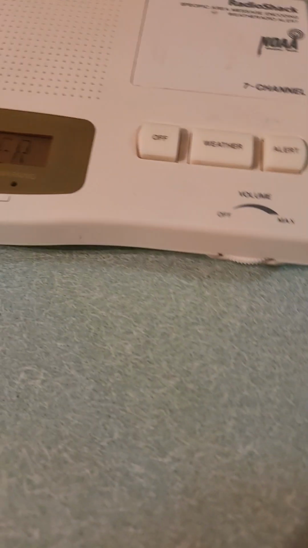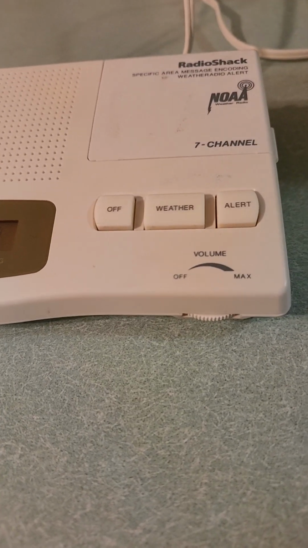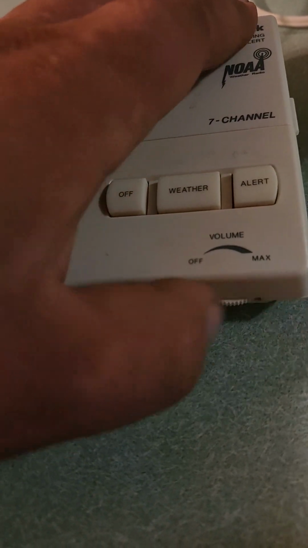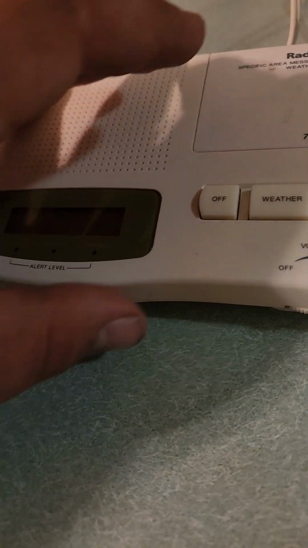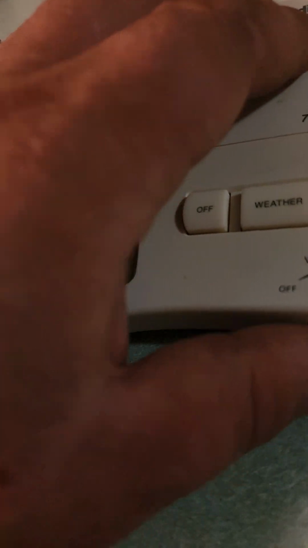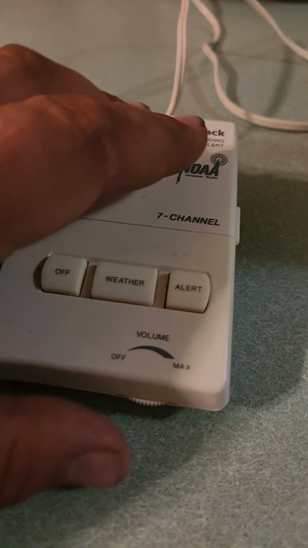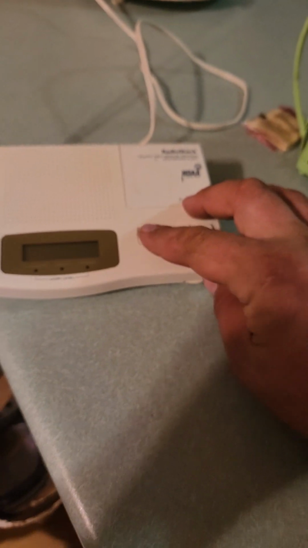And let me show you now. I'm going to show you the alert. So to do alert, you would turn off this. See, it's off now. For a test, you would turn off this here, and then you would hold alert, but then turn. Let me see if I can do this one hand. Use this hand. There we go.